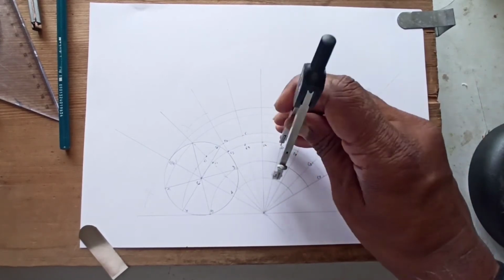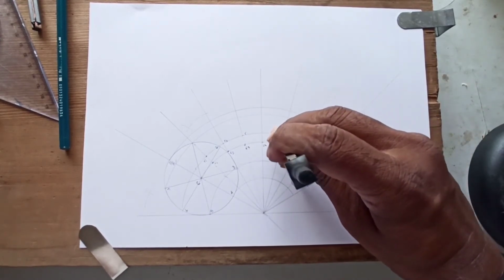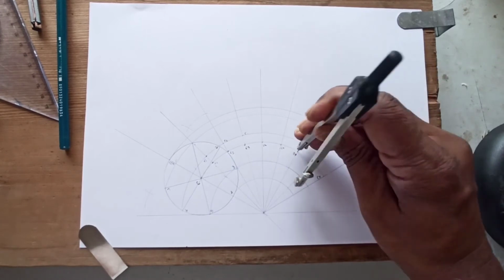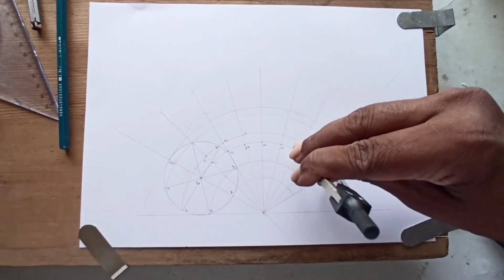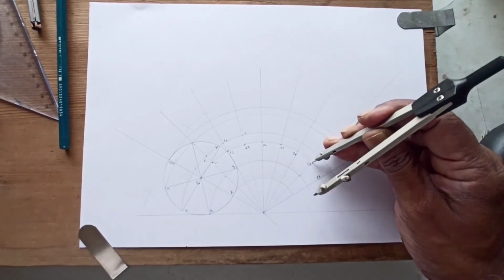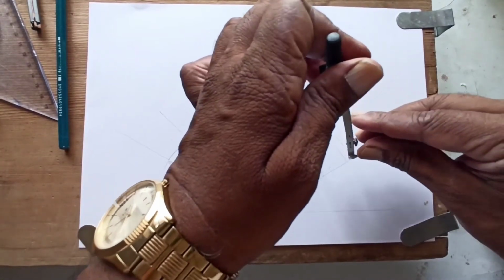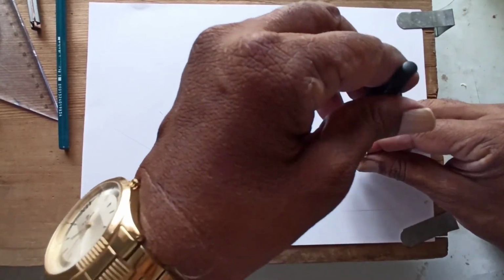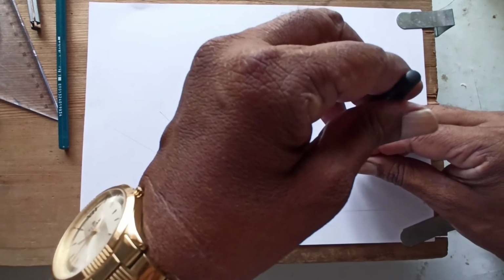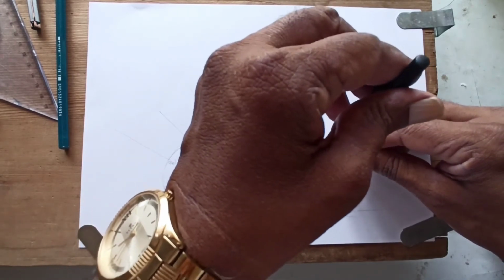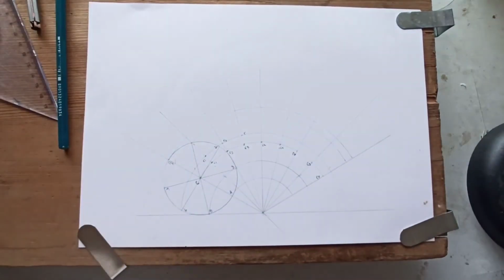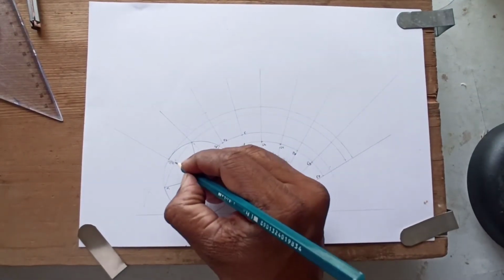From C5, C6, C7, so these are all the points.